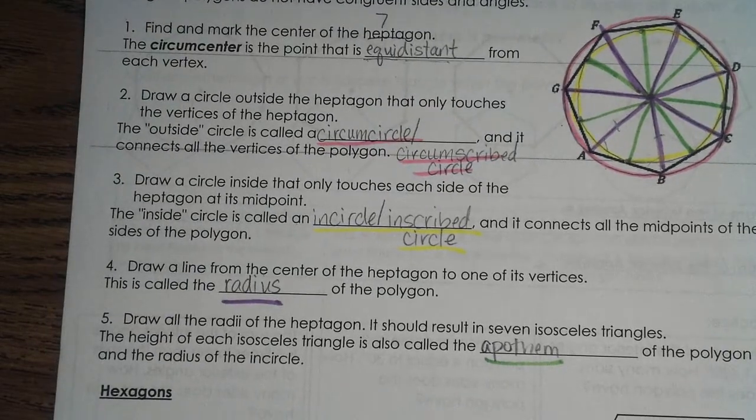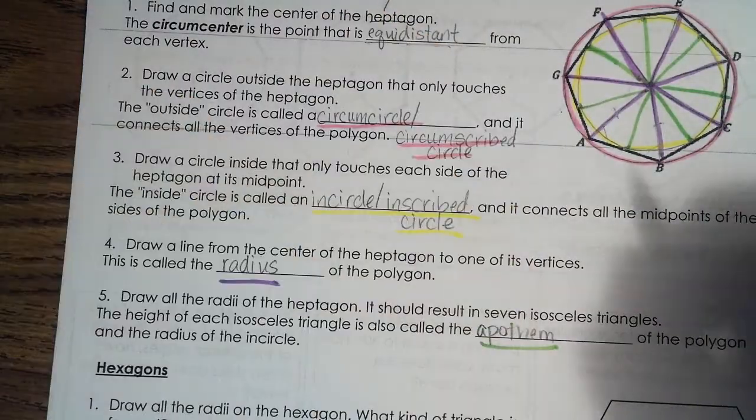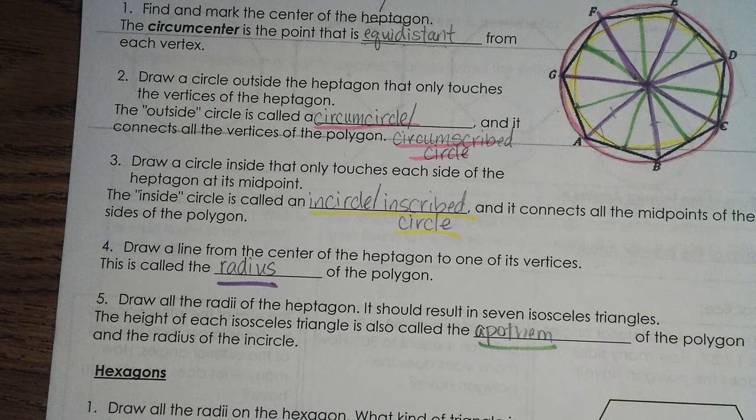All right, so now, what do we do with this information? It's a lot of vocab. It's important that you understand the relationship they have with each other, especially that the radii are always congruent and they make triangles, and the apothem is the height of that triangle.